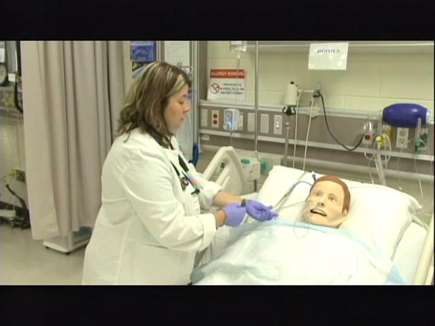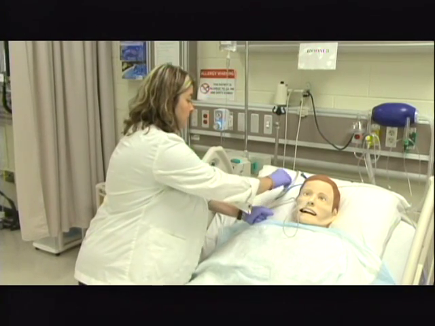So anytime I come and use the tube, I need to make sure that I'm clamping it off without pulling on his nose first of all.